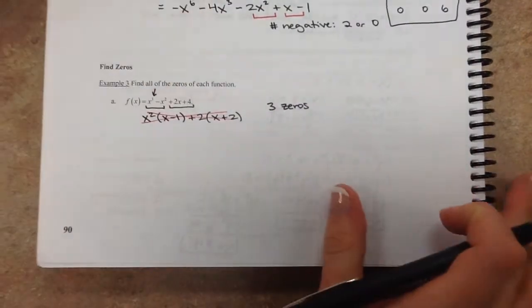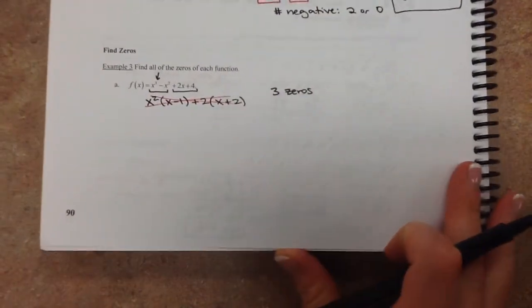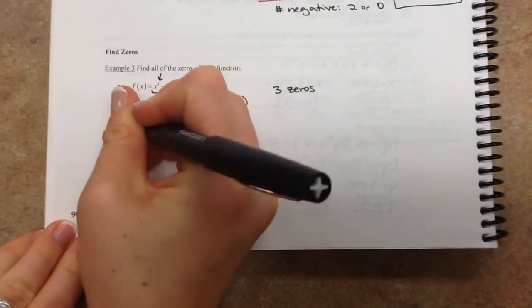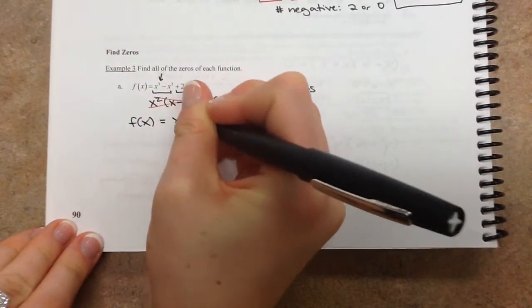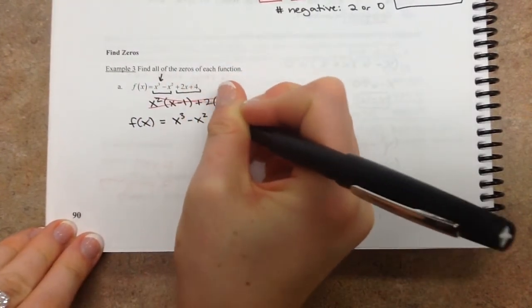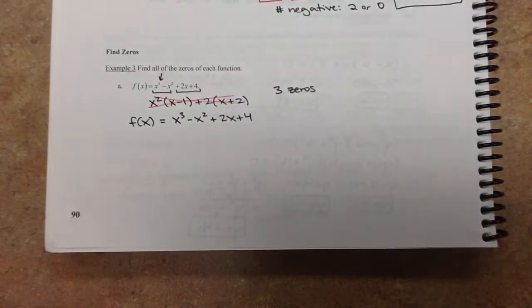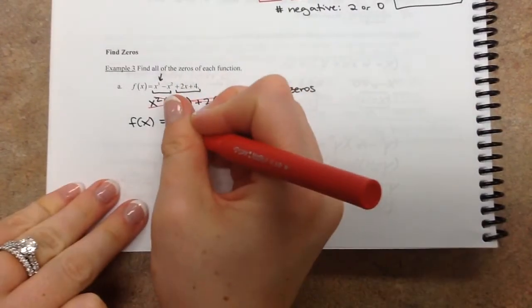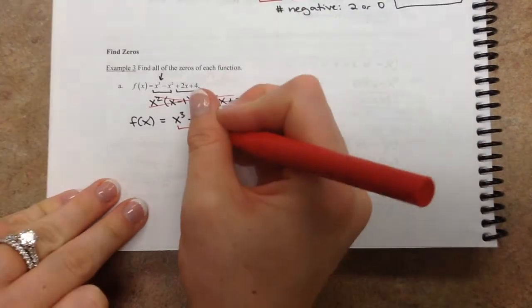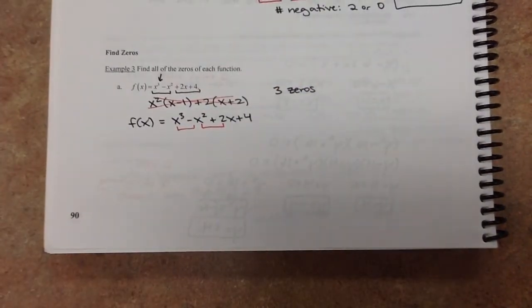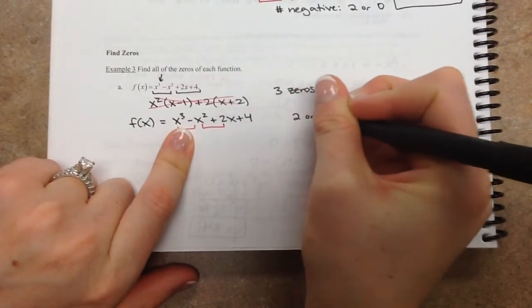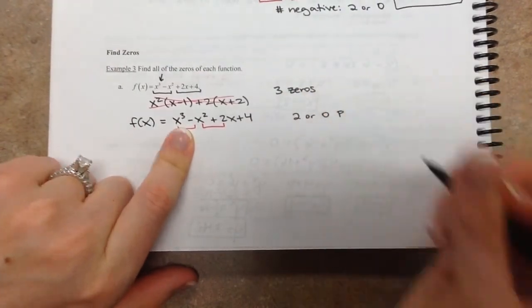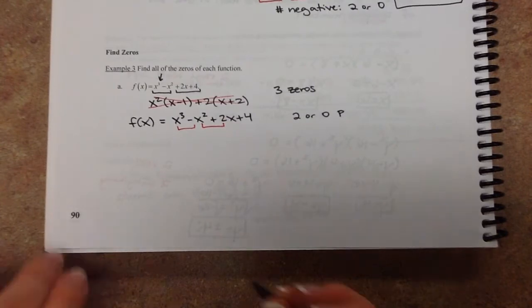Okay, so we know that, and that's going to help us make our chart like we did up here. Now we want f of x, and we're going to see how many sign changes there are. Okay, so there's a sign change right there from positive to negative. There's another sign change from negative to positive. So there could be 2 or 0 positives. All right, so we know that.